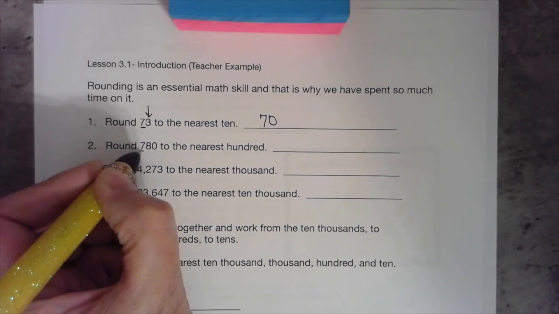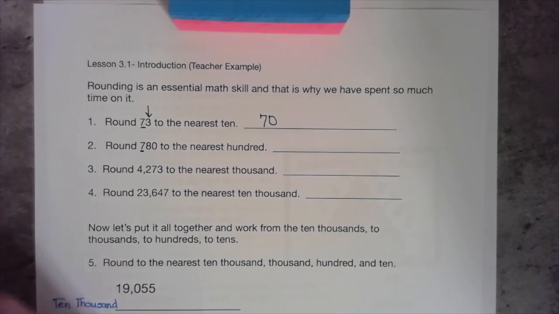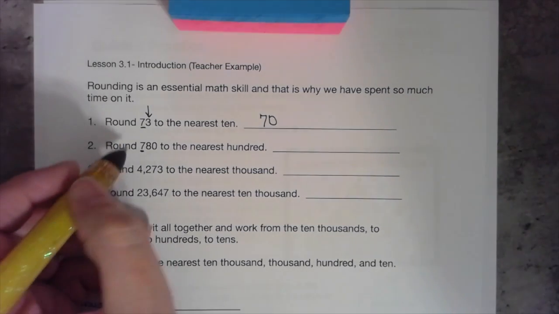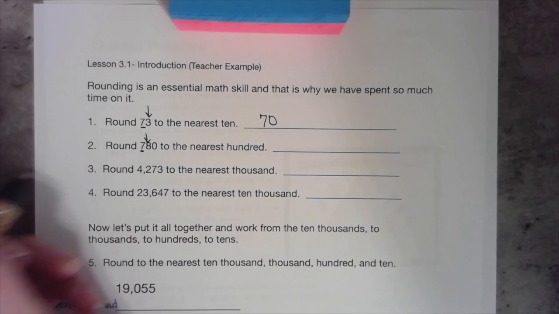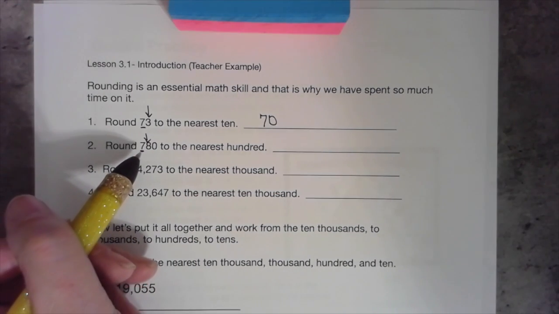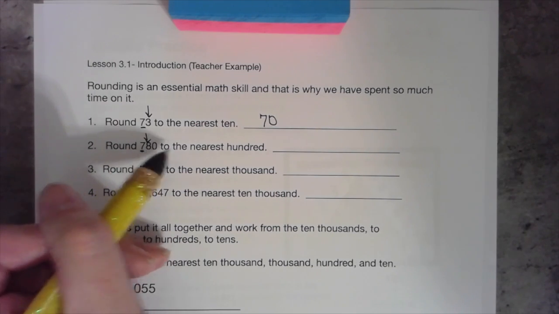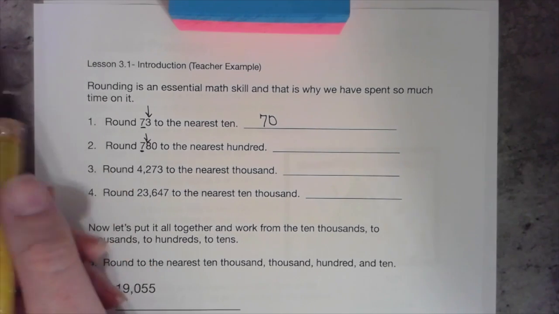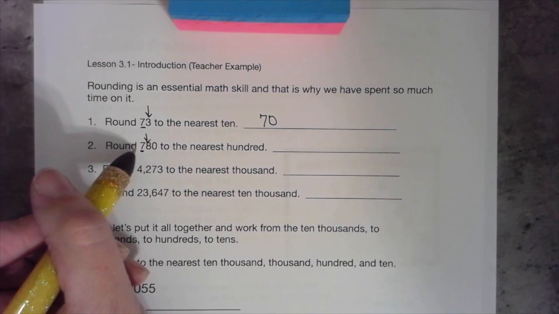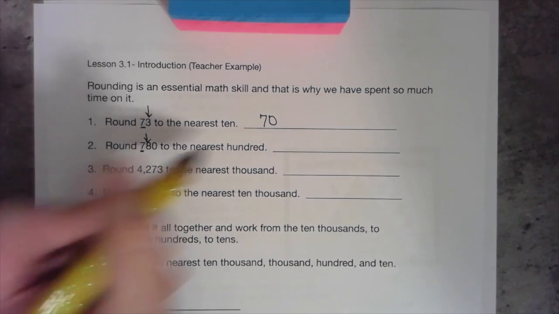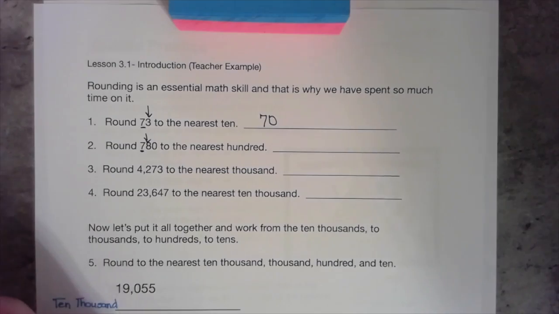I'm going to underline my hundreds place. Now I have to look at the neighbor next door. Now it's an 8. Okay, so I'm either going to let this 7 rest at 7 and change everything else to zeros, or I'm going to add 1 more to that number and change everything else to zeros.